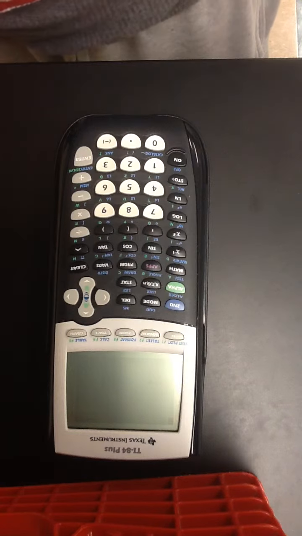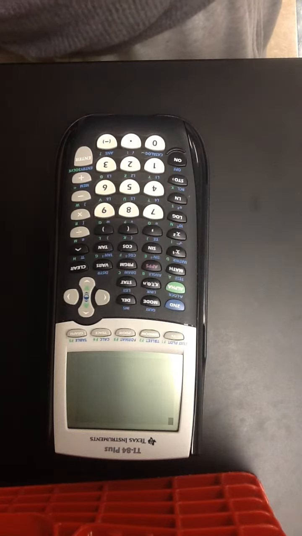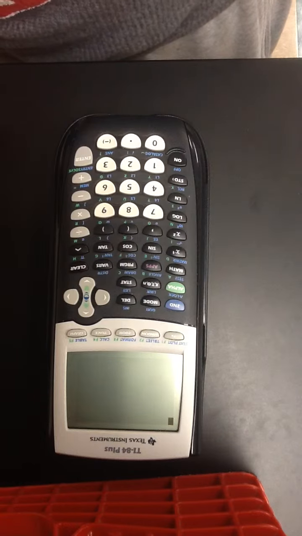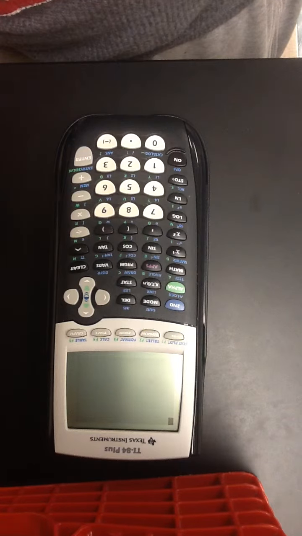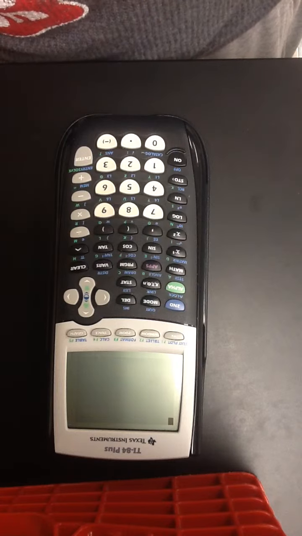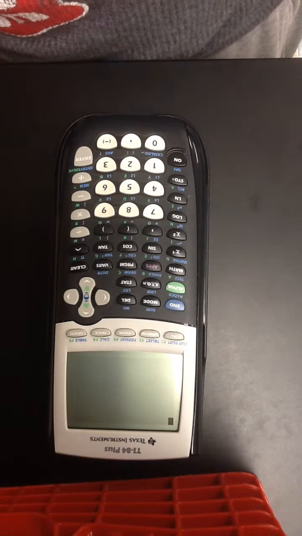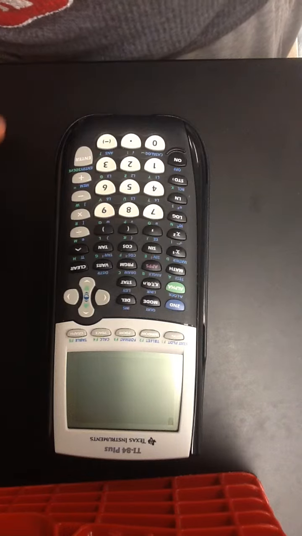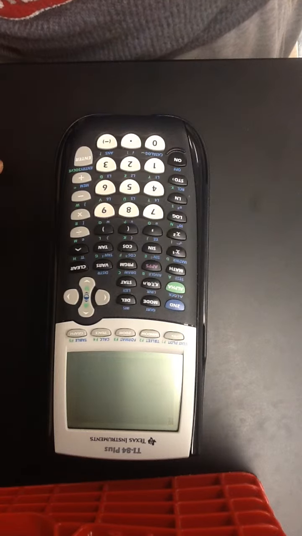Okay guys, now we're going to go over a little bit of basic operations on the TI-84 calculator, just to make sure that everybody is familiar with them, because those of you that haven't made it in to the actual building to work with me, you may or may not have ever worked with one of these calculators.